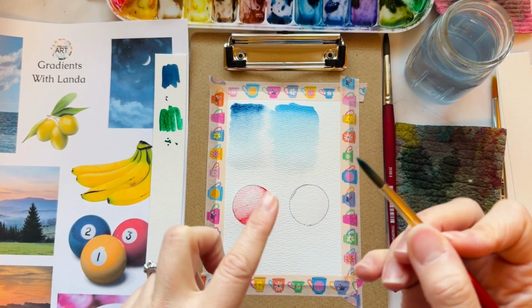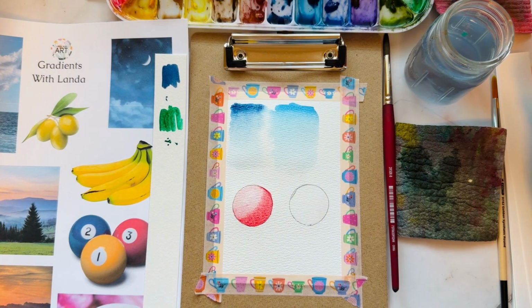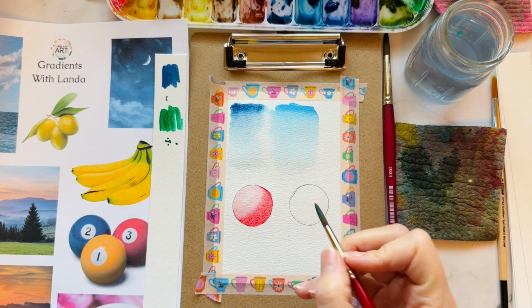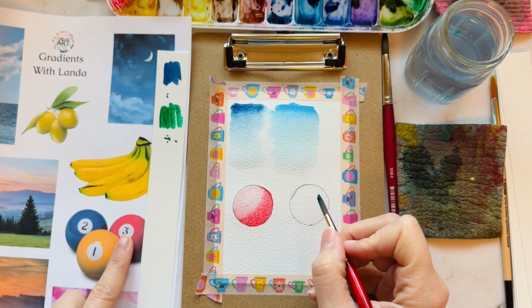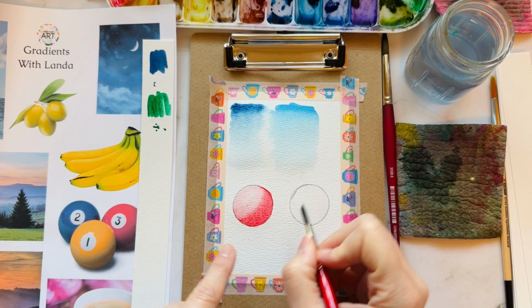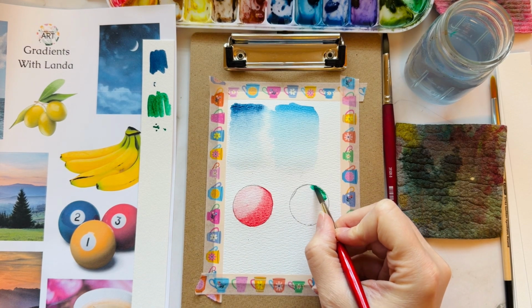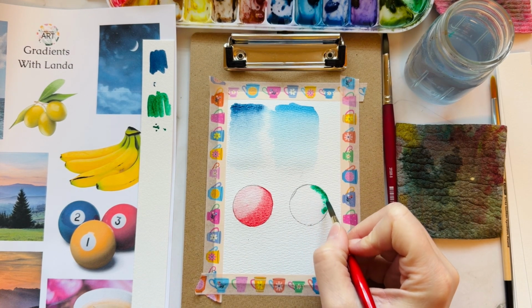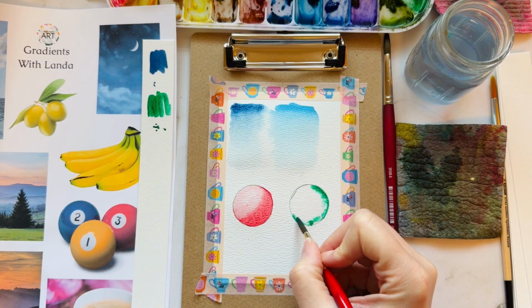Okay. Now I just used some up, so I have to grab a little bit more. And I'm going to follow the form, which is a curve. I'm going to start in the darkest area first because that paint's going to spread since I'm using the wet into wet technique.